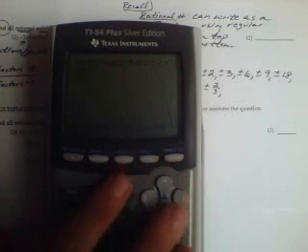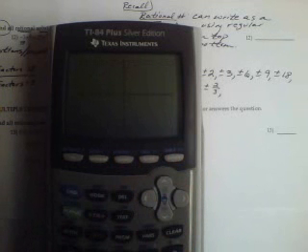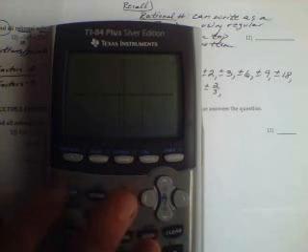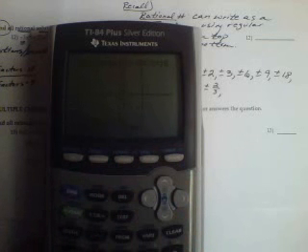Regardless, though, what we end up finding out after lots of zooming is that there's 2 places that this thing crosses the x-axis. To get those places, we hit second calc, 0. Now the interesting thing with this particular one is that the 2 zeros we get are actually not rational numbers.